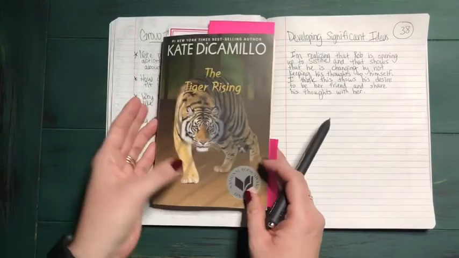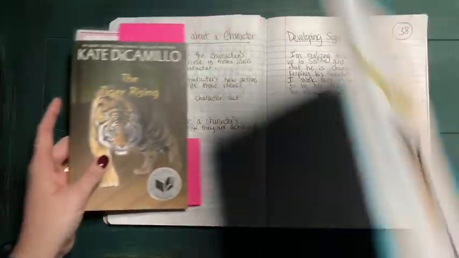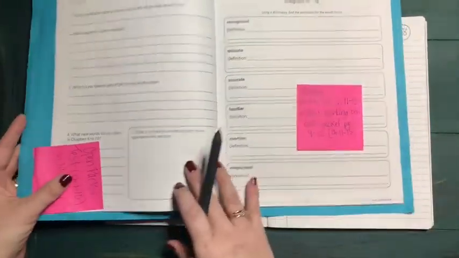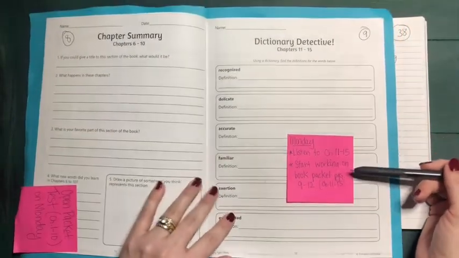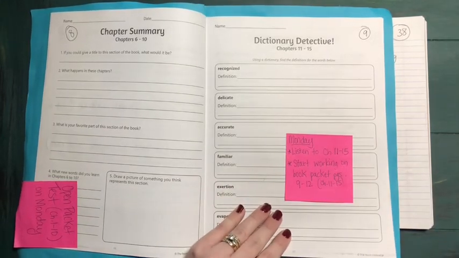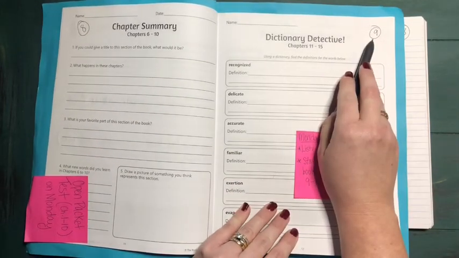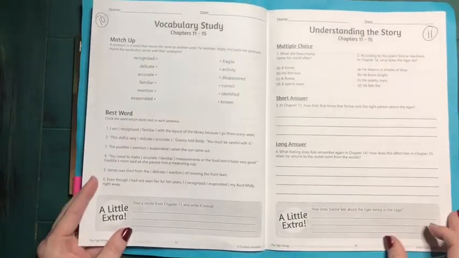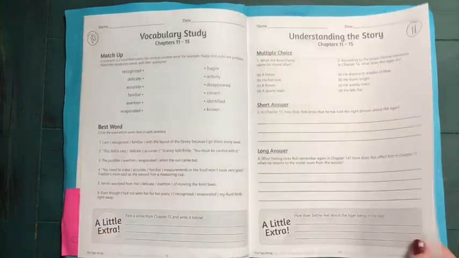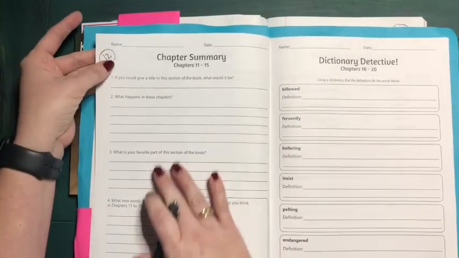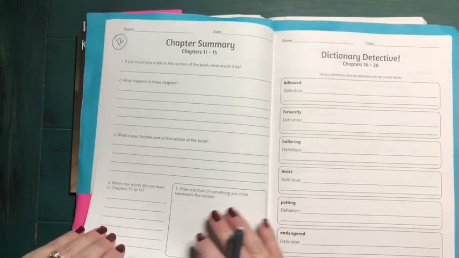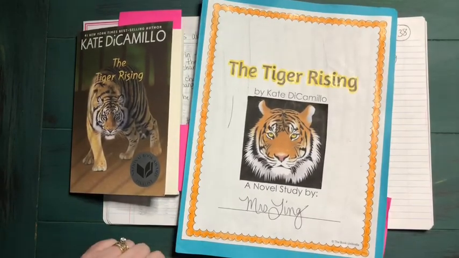Today for your classwork, you're going to be finishing up in your book packet the pages for chapters 11 through 15. So yesterday you were asked to start your work for chapters 11 through 15, which starts on page 9. You had more dictionary detective work, vocabulary study, understanding the story, and finally on page 12, your chapter summary. Please remember that you were asked to complete this yesterday and today, and you will be given more time during your read aloud section today.